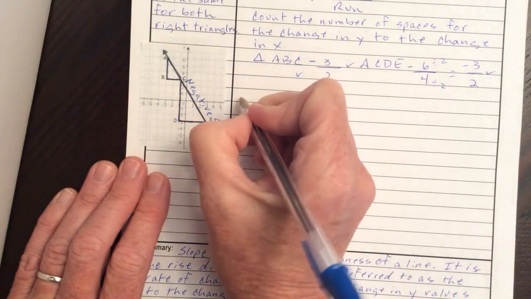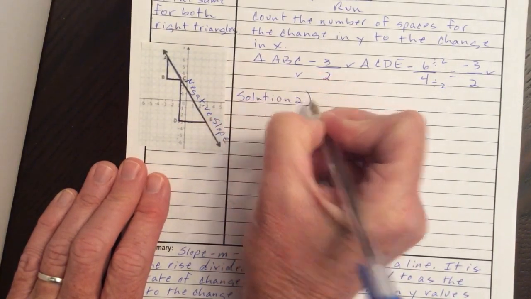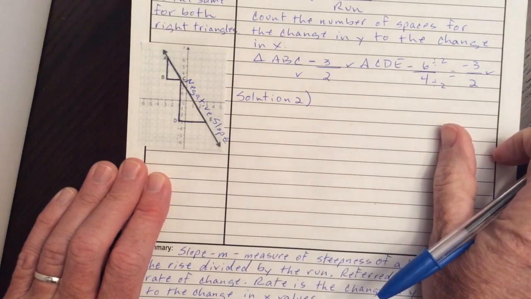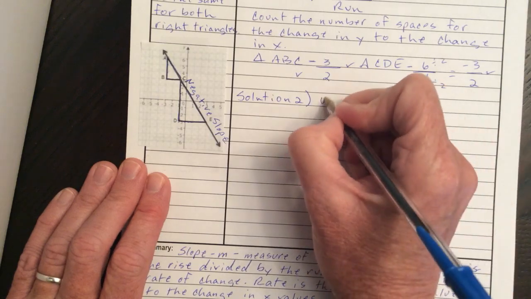Solution 2. We can use the formula for slope.